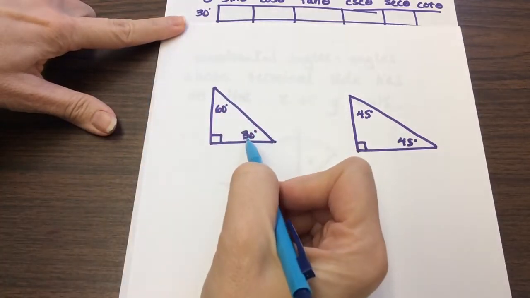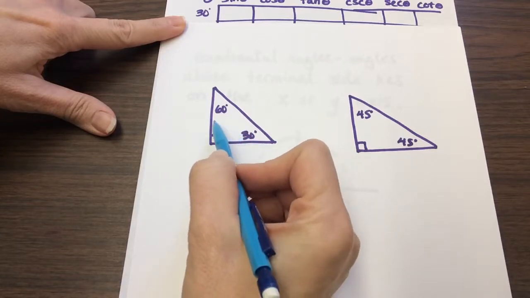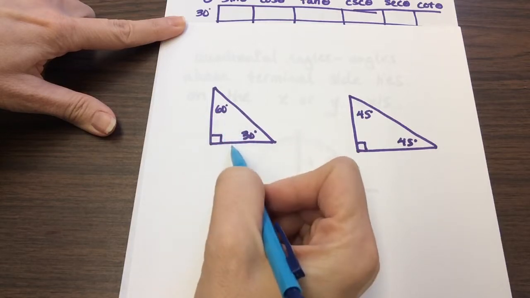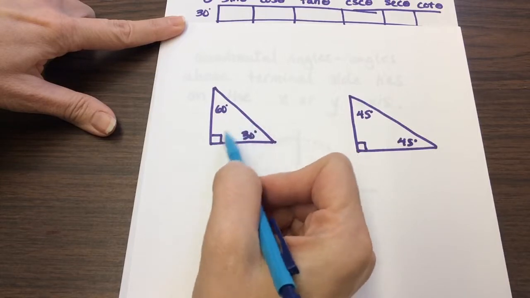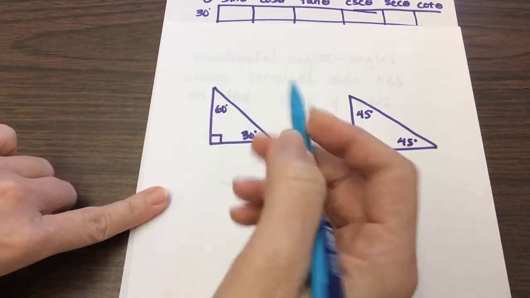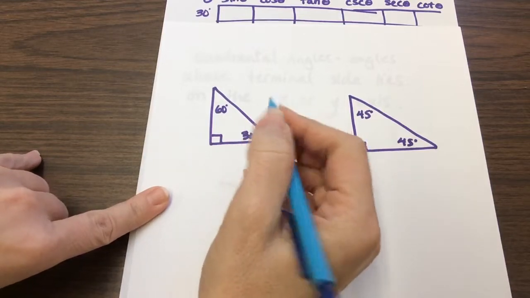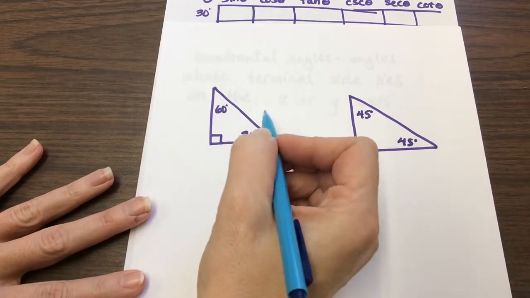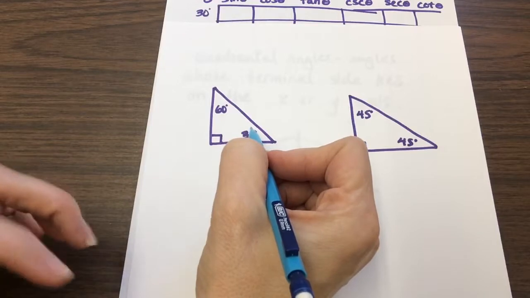If I'm looking for 30 degrees, that is going to become my theta. So this side across is going to be my opposite. This side is going to be my adjacent, and of course, the side across from the right angle is always going to be the hypotenuse. Now, what are these values going to be? If you remember from the introduction, if they're similar triangles, they're all proportional. So I'm just going to use the simplest number I can.